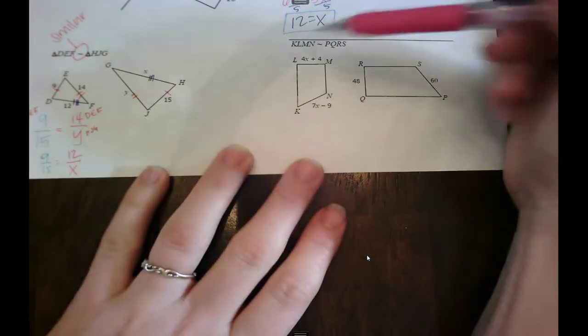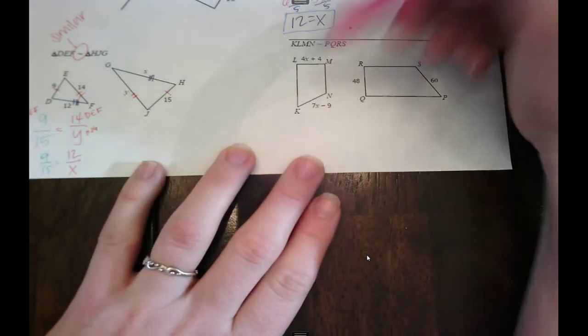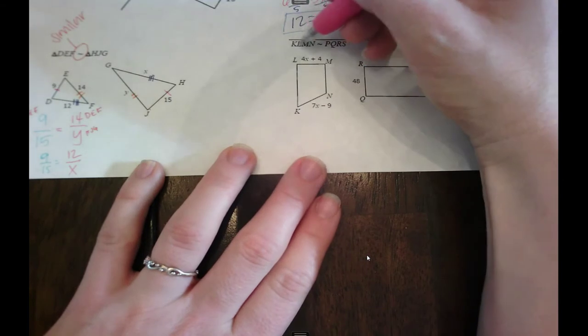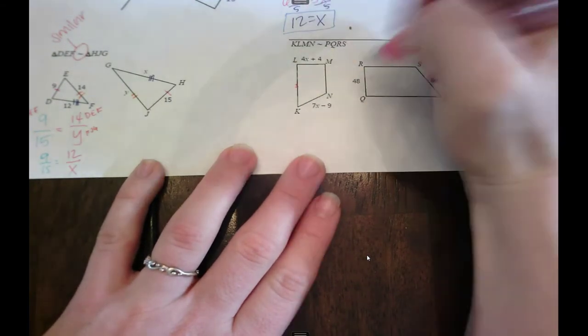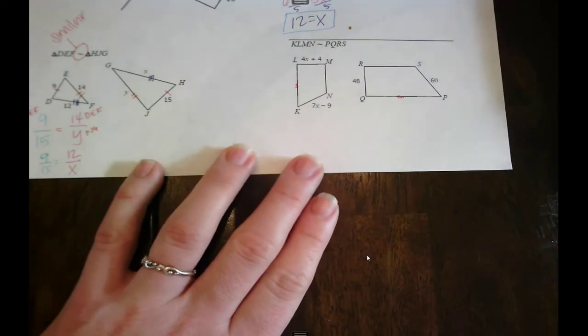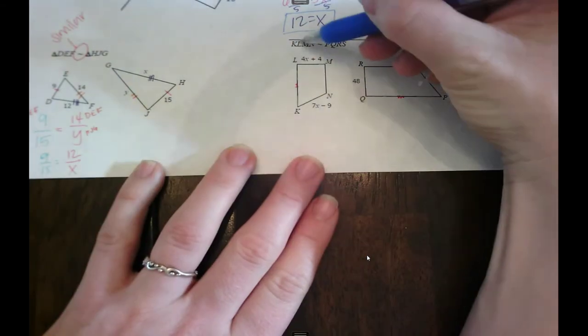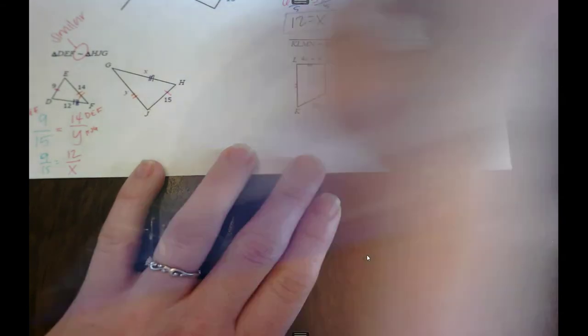Okay. So let's mark what is corresponding sides. K and L, so this side here corresponds to PQ. I'm doing it in different colors so I can tell. L to M corresponds to QR.